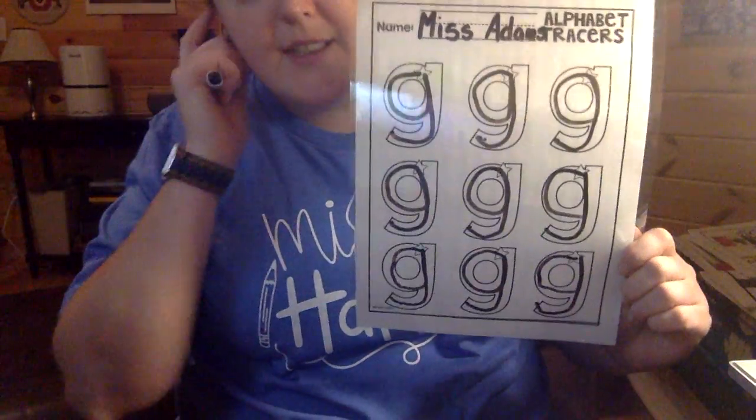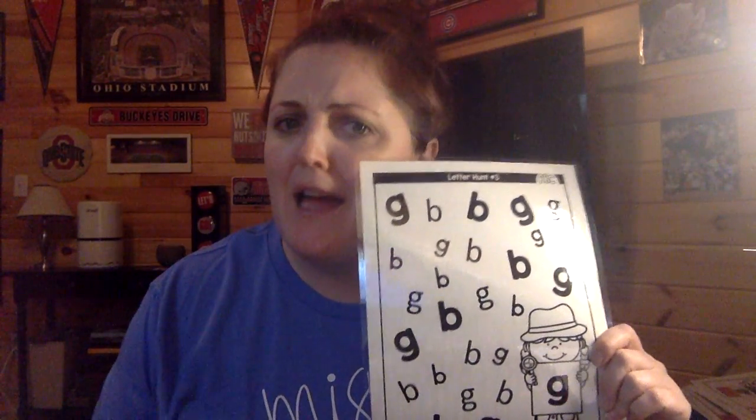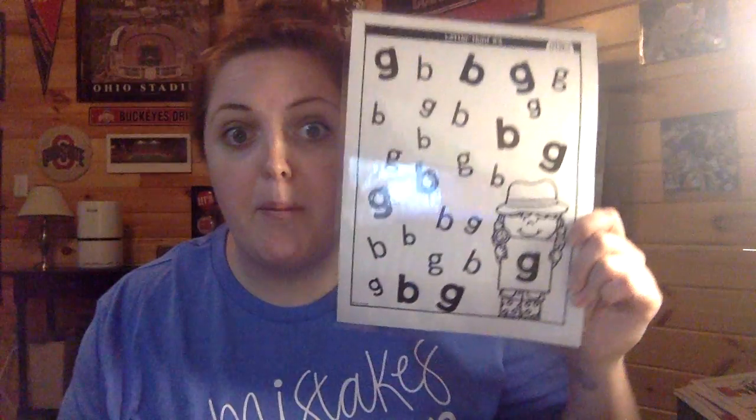Great job. I hope to see your lowercase g's as well. I have one more thing today, and we are going to go on a letter G hunt. We did it with our uppercase g's. Now we're going to do it with our lowercase g's. It's the same two letters that our uppercase g's was. Our uppercase G was uppercase G and uppercase B. Well, this one is going to be lowercase g and lowercase b.